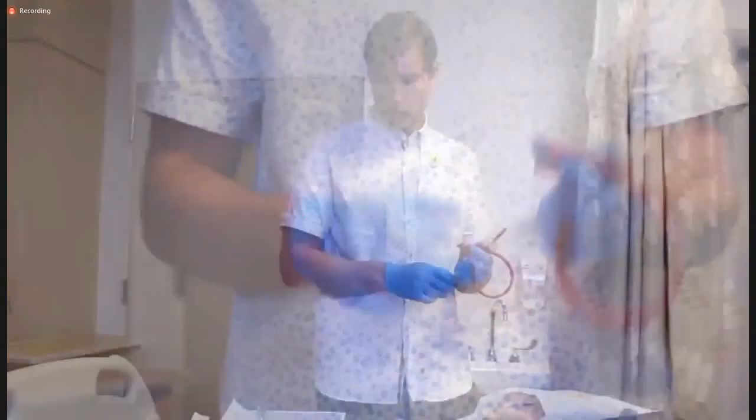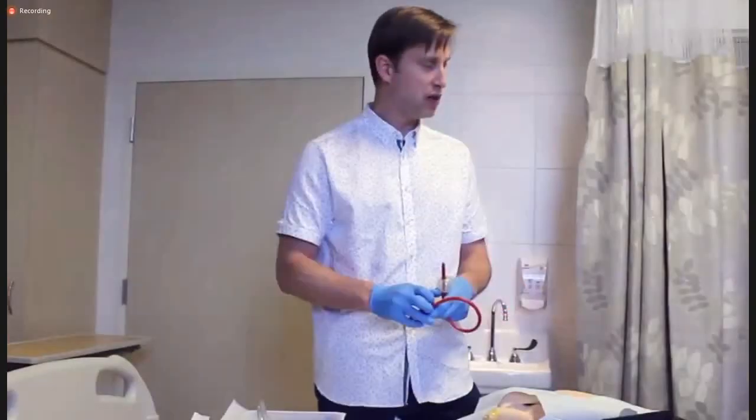Another issue that we'll encounter is people will have difficulties placing a catheter after a fairly long distance. So the catheter will go.